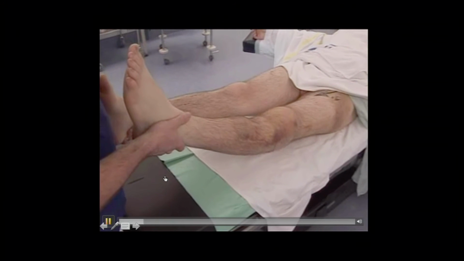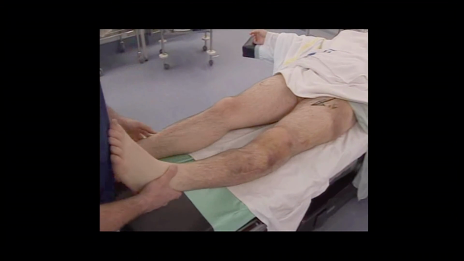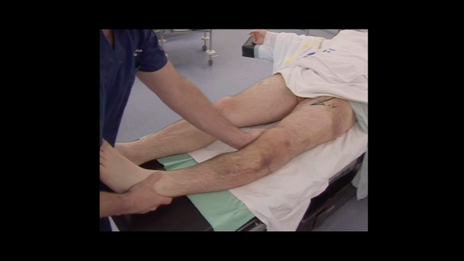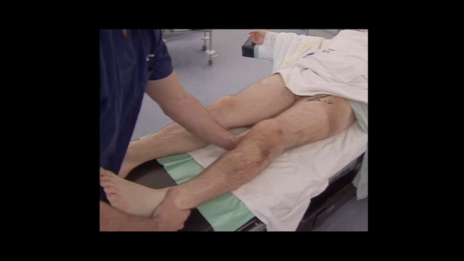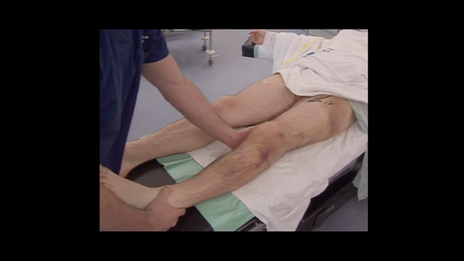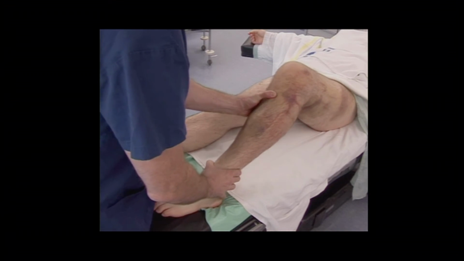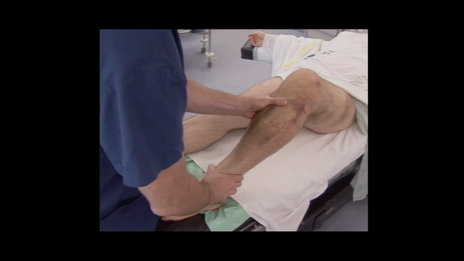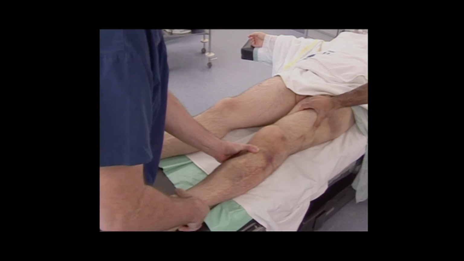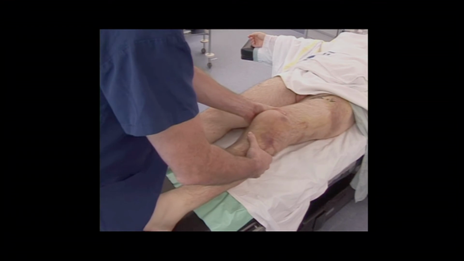So this is the typical patient who has a laterally based posterior instability. You can see they have a degree of hyperextension, and then with varus testing there's instability in extension. The patient in flexion has reasonably significant sagittal instability, and that's the type of instability that I'm talking about.